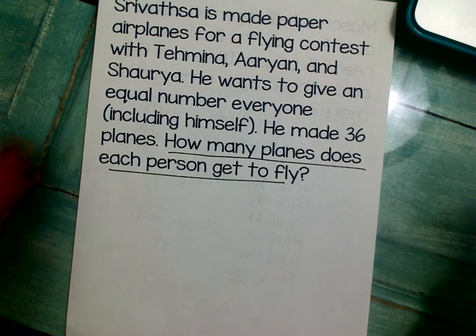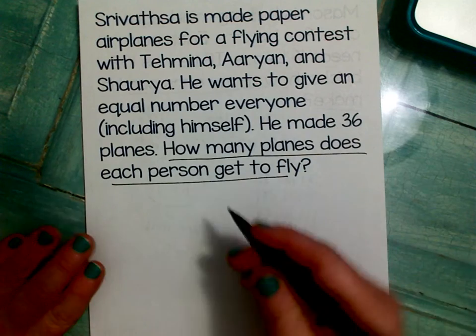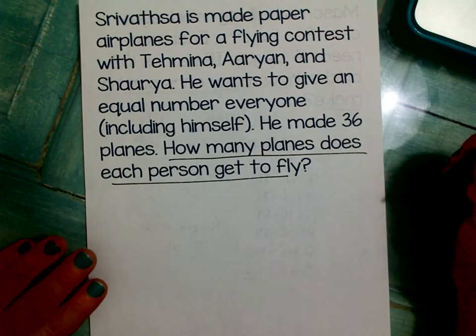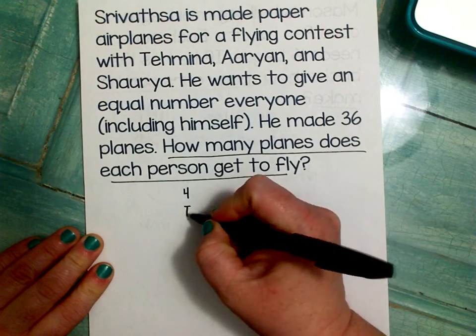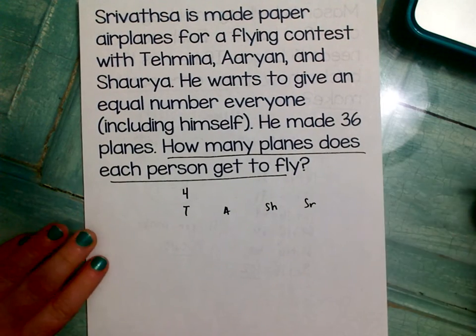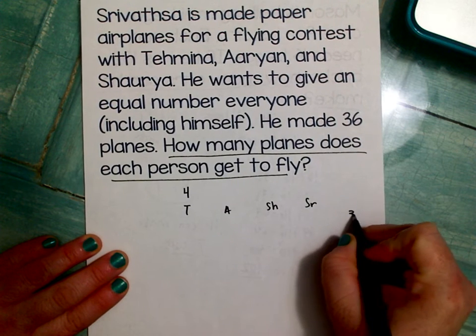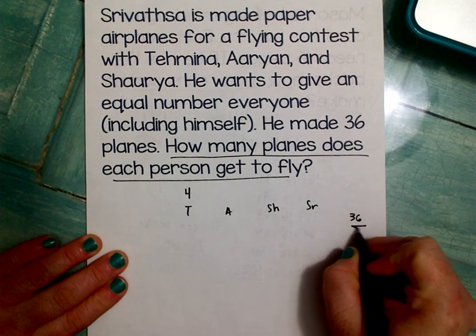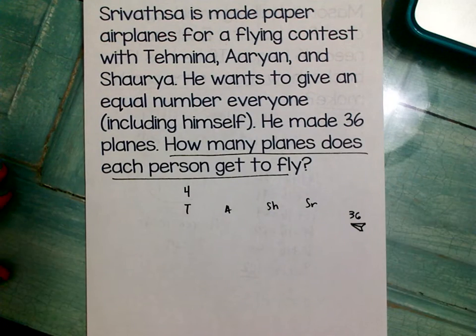Okay, so you just solved it. Again, you can imagine whatever you imagined. I imagine there's 4 kids. There's Tamina, Ari, Shaurya, and Srivatsa, right? 4 kids. And there's going to be 36 paper airplanes. Here's my paper airplane. So 36 paper airplanes.